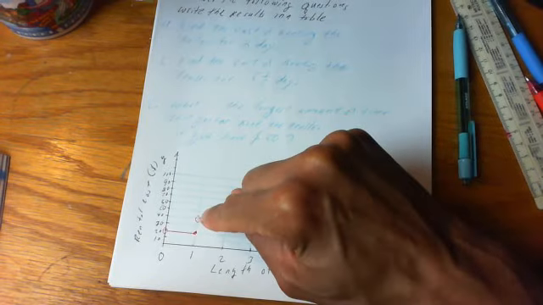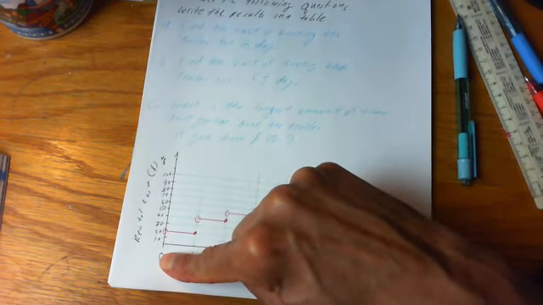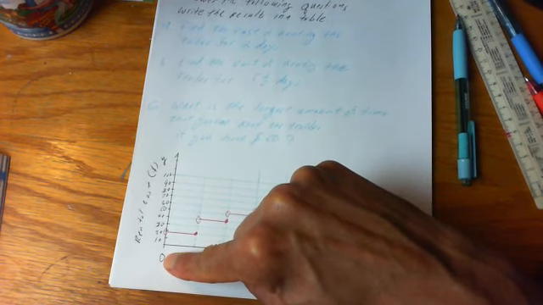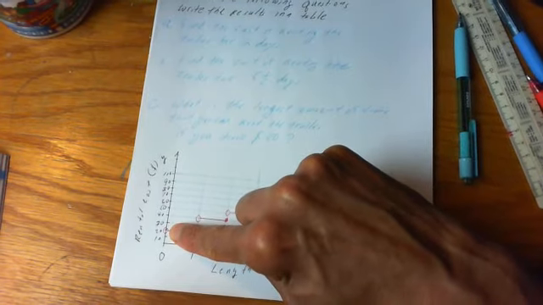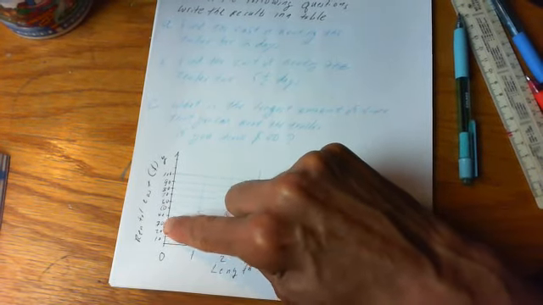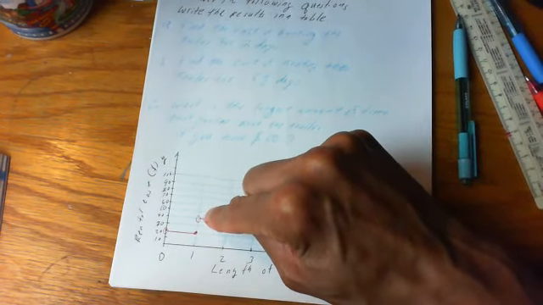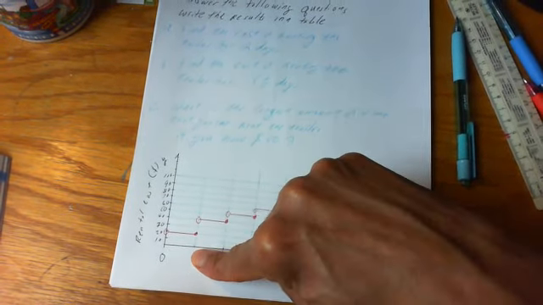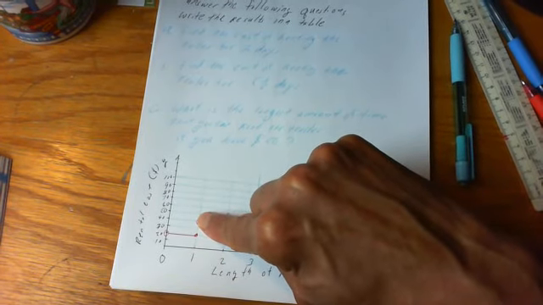So when we get to 0 days, the cost of renting something would be 0, so we have the open dot at the 0 amount. Here we have a line, and on day 1 we have a closed dot and an open dot.